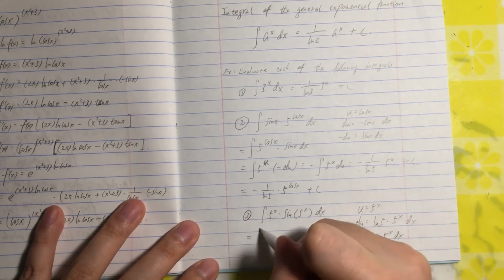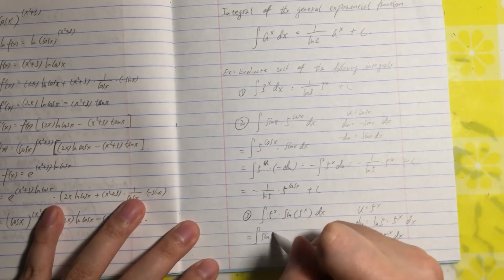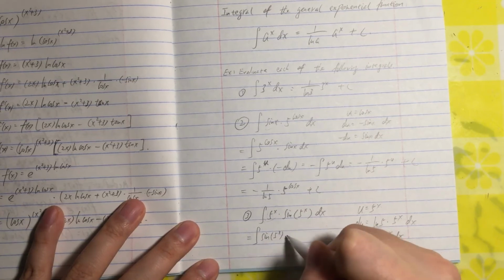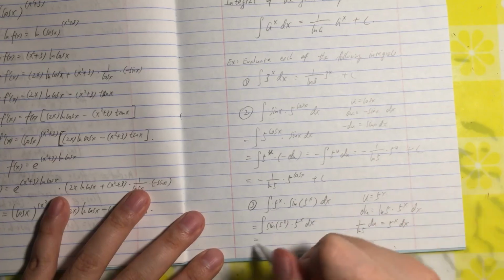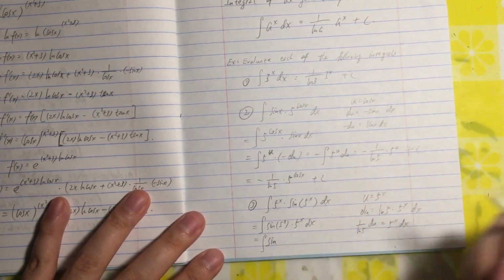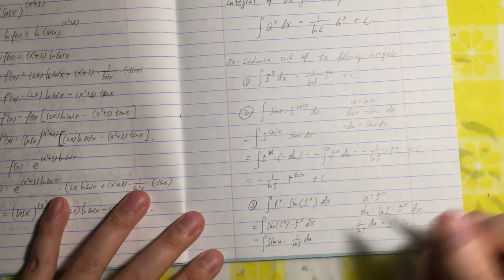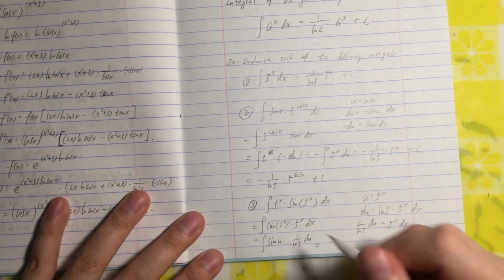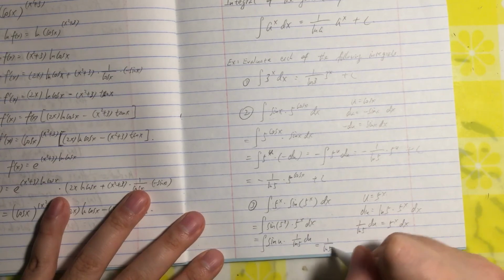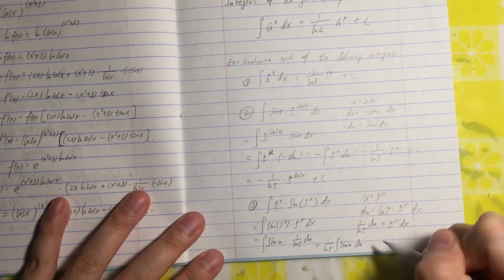Then substitute. Let me rewrite the function first, then substitute. I get sine of 5 to the power of x times 5 to the power of x dx. If I substitute, I have sine of u times 1 over ln of 5 du. Then 1 over ln of 5 is a constant, I can bring it outside. I get 1 over ln of 5 times the integral of sine u du.